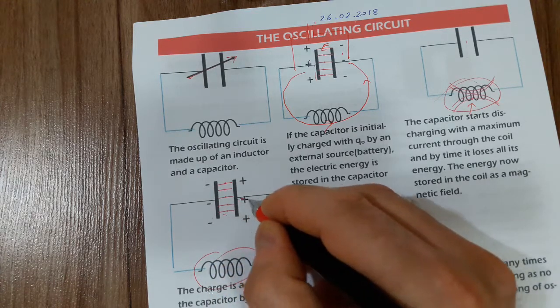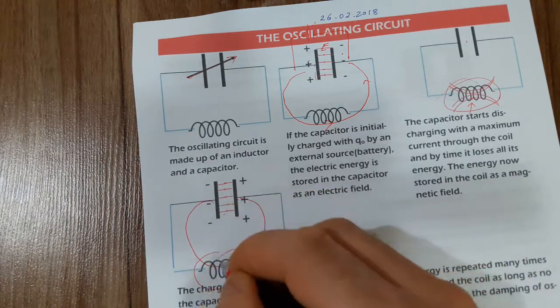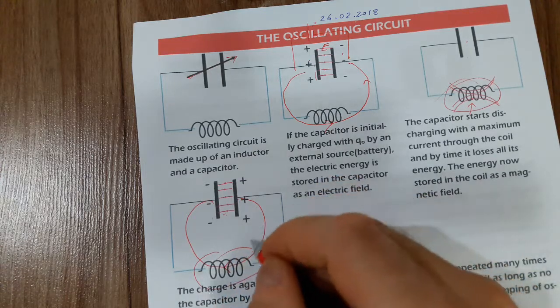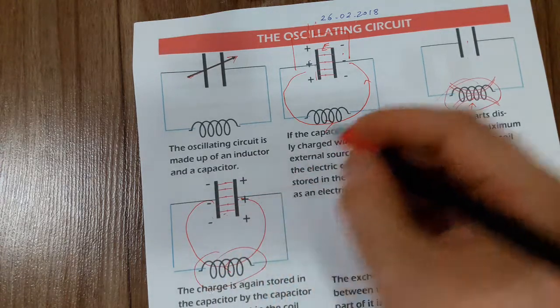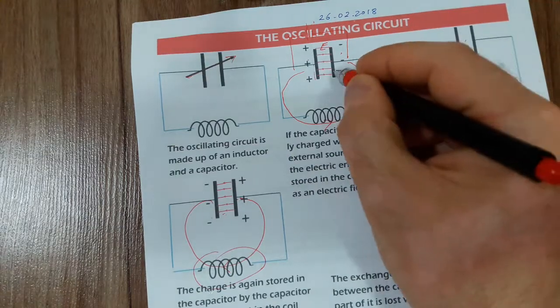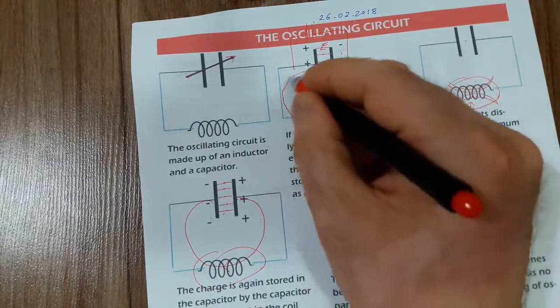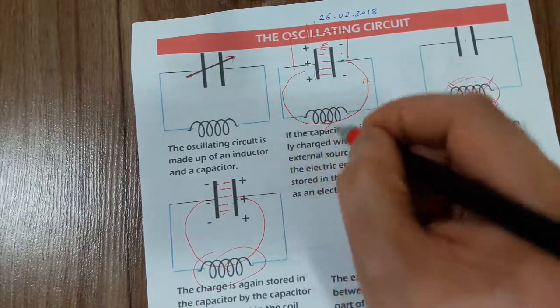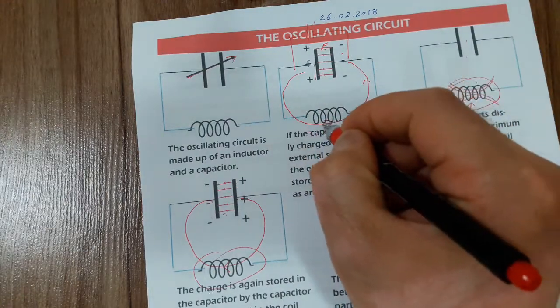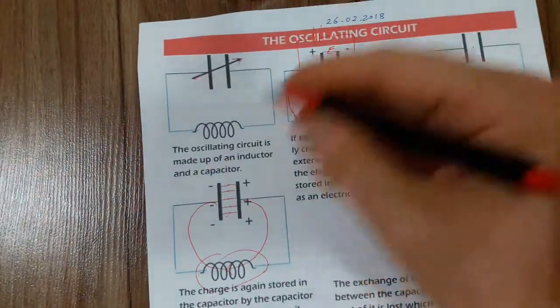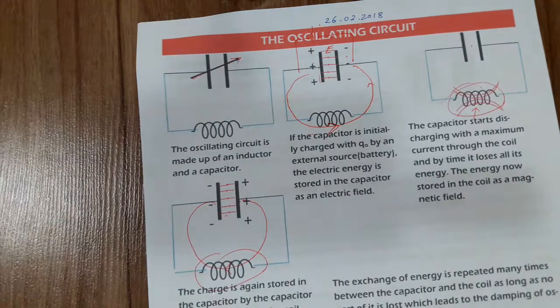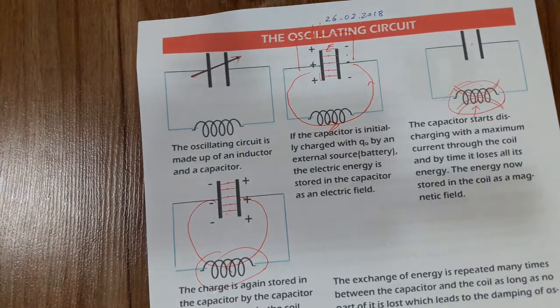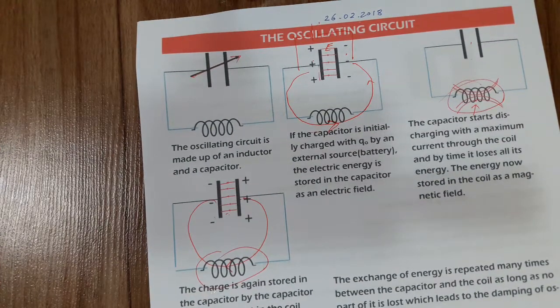So what does this? The coil does this. But this capacitor must discharge again right after the charge. So from positive to negative, again electric current starts flowing. So this oscillation from right to left, from left to right, continues infinitely if there is no loss of energy. So this circuit is known as an oscillating circuit.